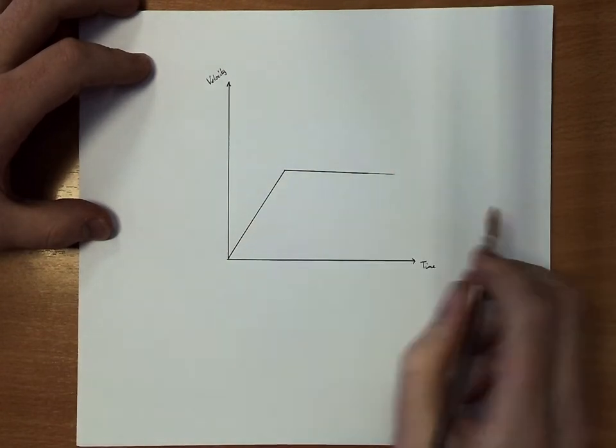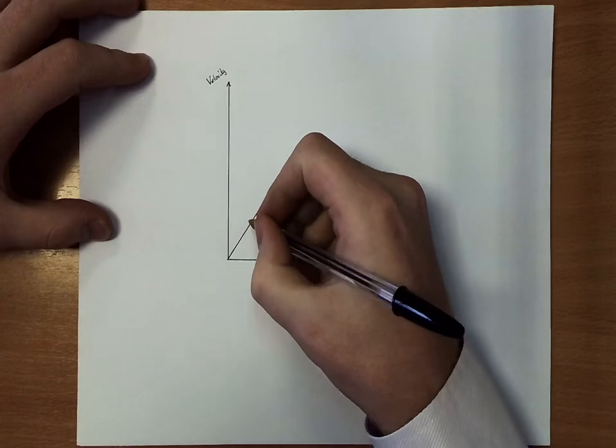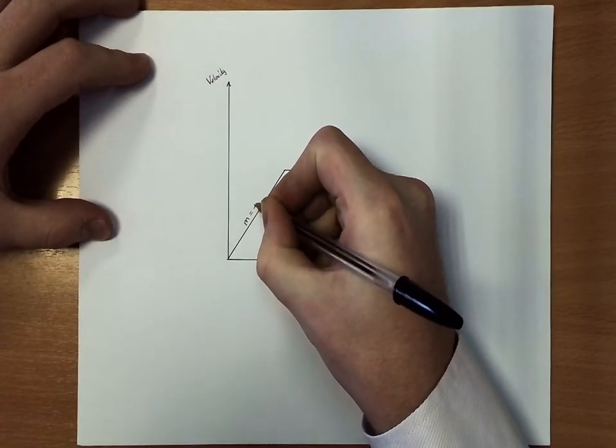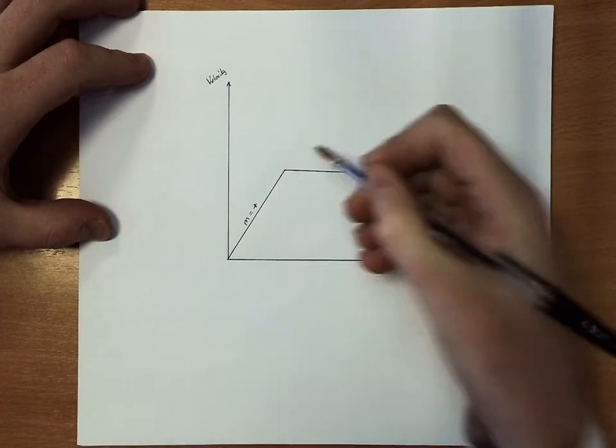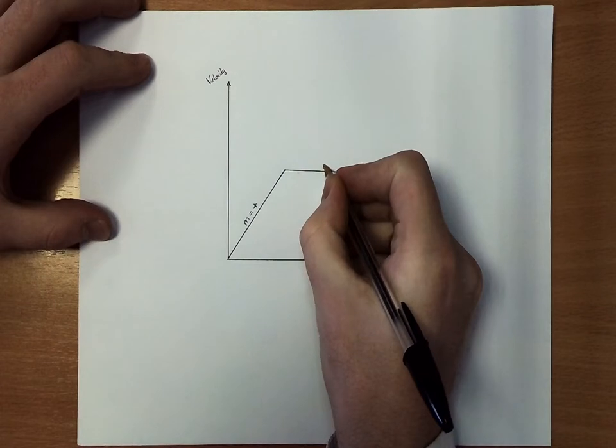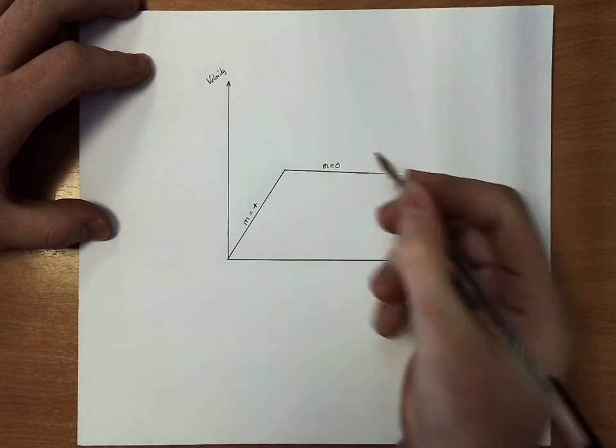And the reason we know this is because here we can see m is clearly a positive number, as in the gradient is positive, so it's increasing in speed. Here we can see the gradient is 0. So this is how we know it's got a constant speed, or it's a flat line.